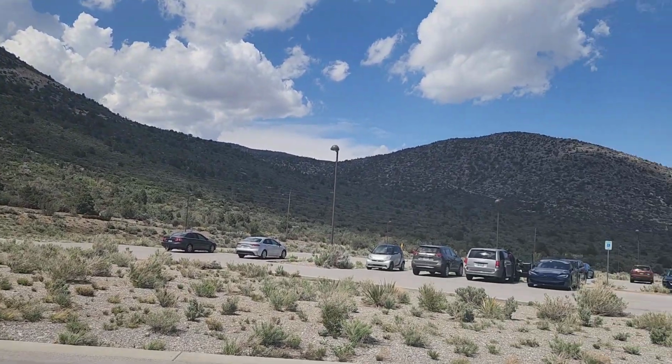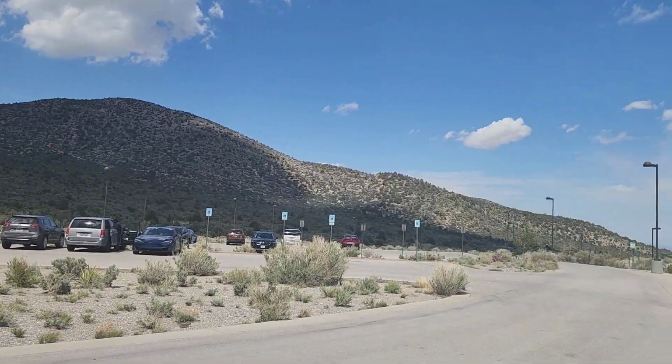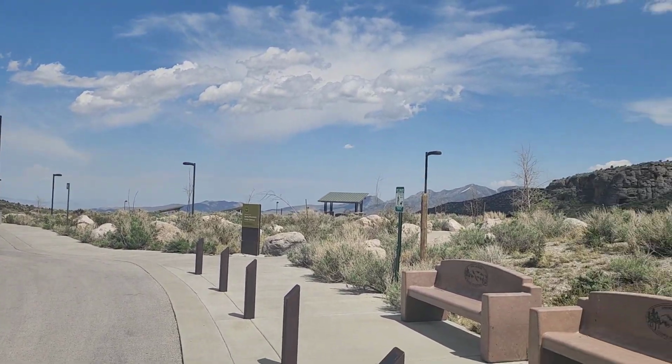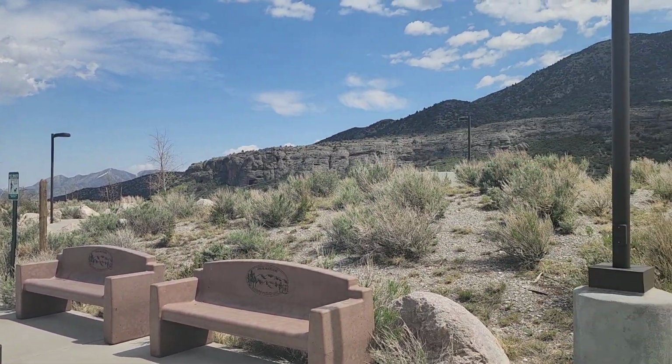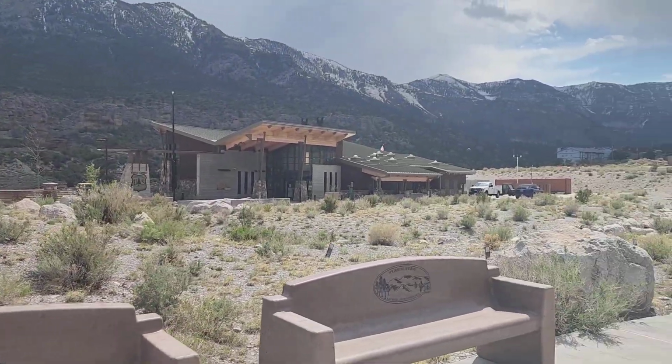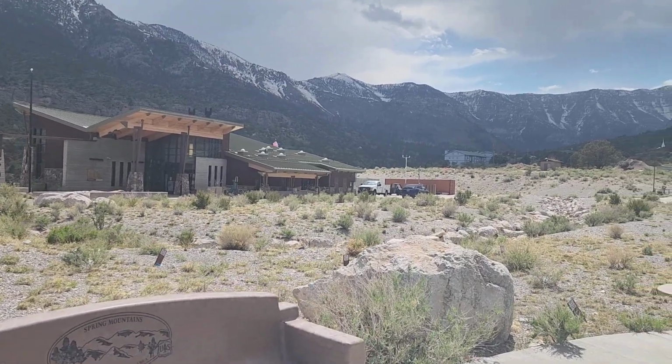Kyle Canyon Road in that direction. Picnic areas. And then here's the visitor gateway.